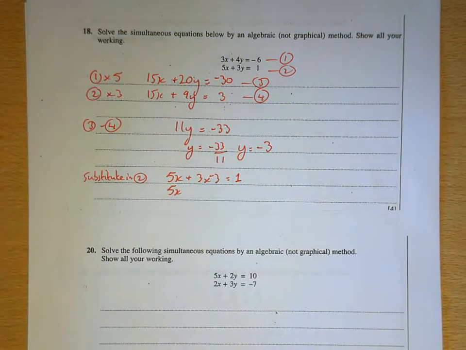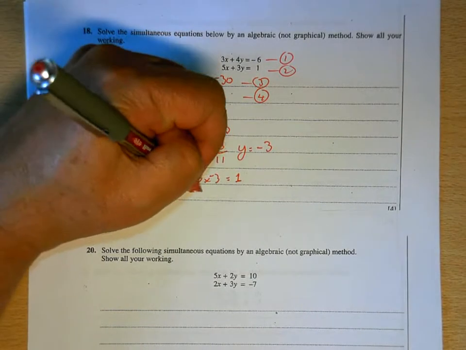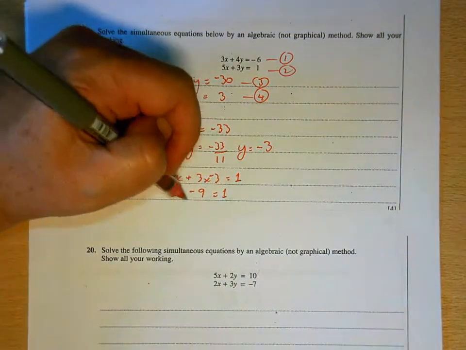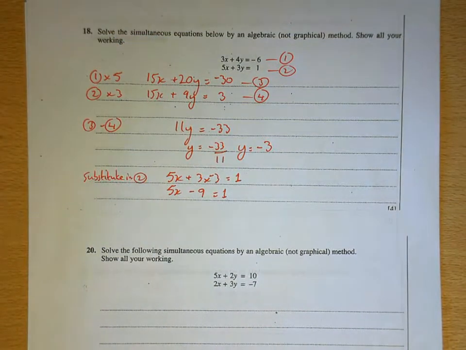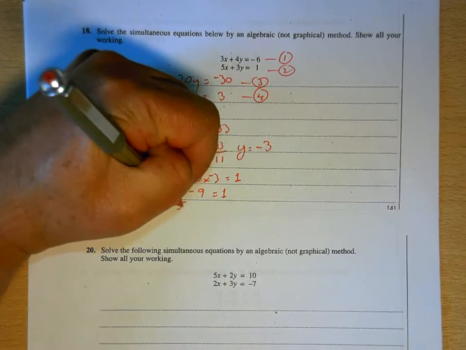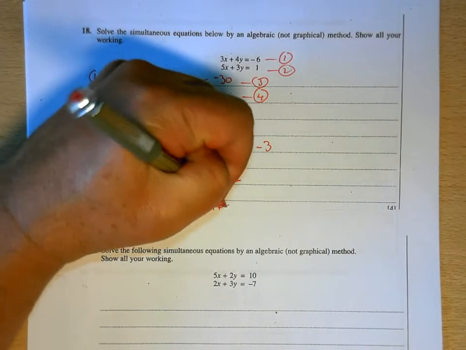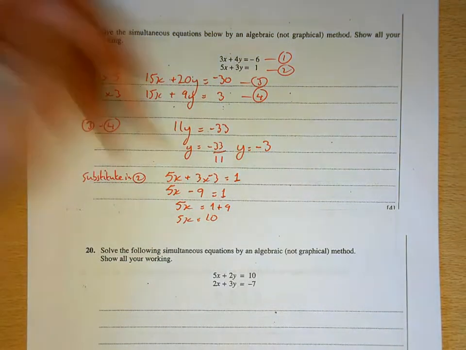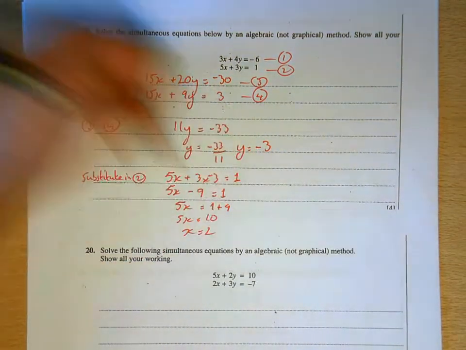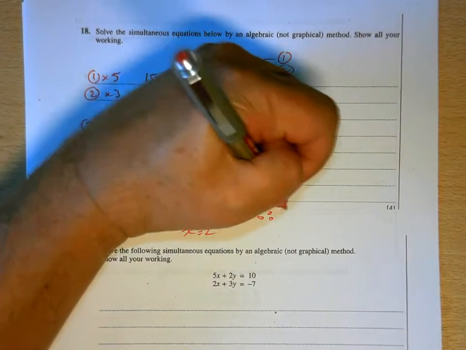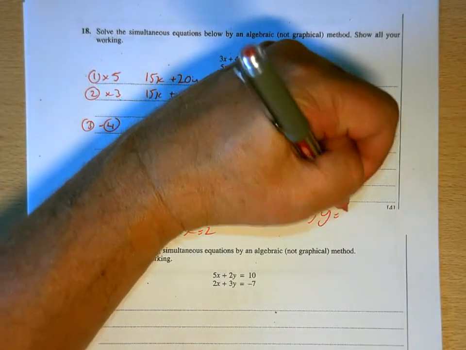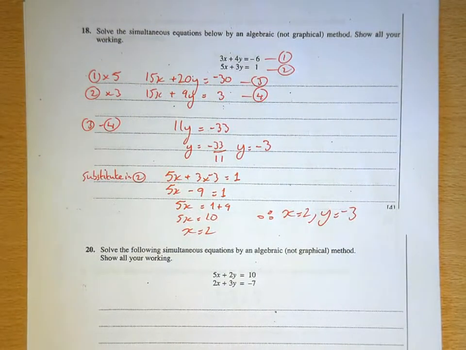Plus times negative, signs different, answer's negative. 3 3s are 9, equals 1. Now I've got to deal with getting rid of a negative 9. How do I get rid of it? Add 9 to the other side as well. So 5x is 10, so x is 2. So therefore x is 2, y is negative 3.